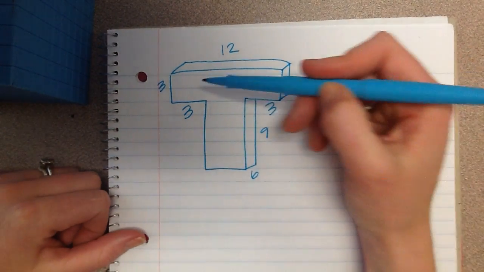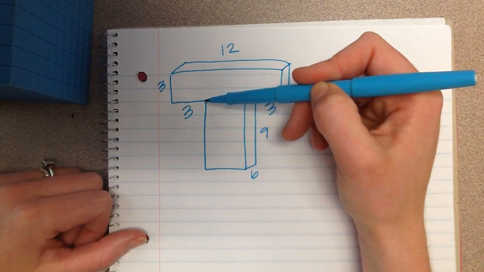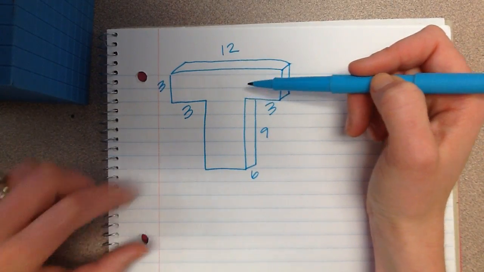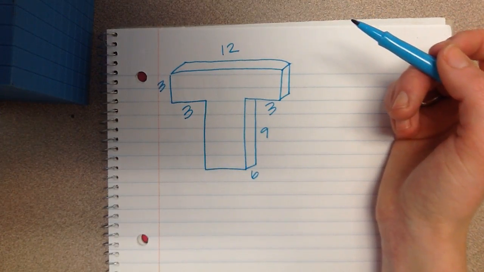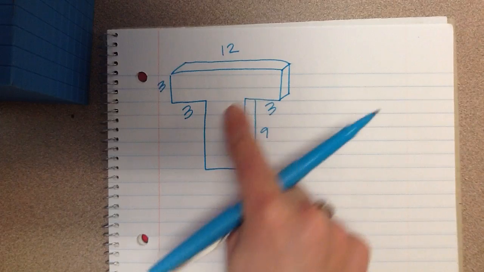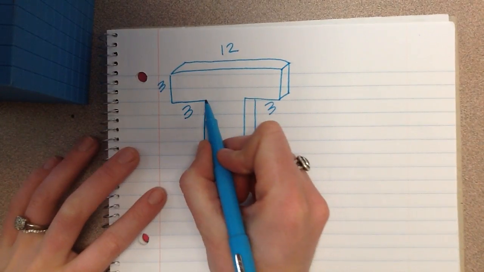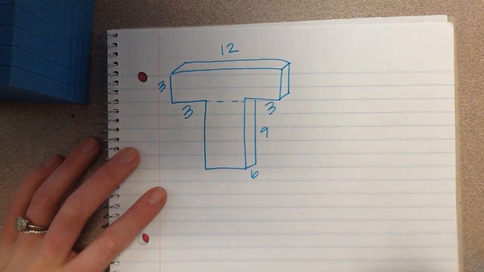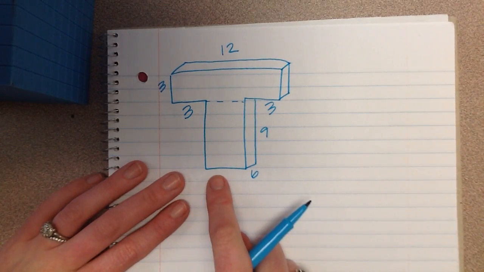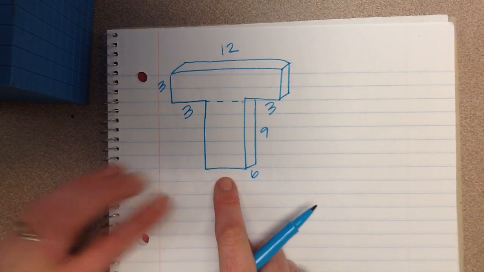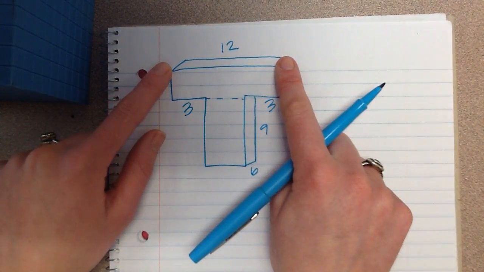We can cut it up here and here to get this long part, and that means you're going to have to find 3 different volumes, or we can do here and then here. So I'm going to cut it up here because that means there's less steps, and I'm going to say, what is the length? They didn't give me a length. I know all of this is 12 though.